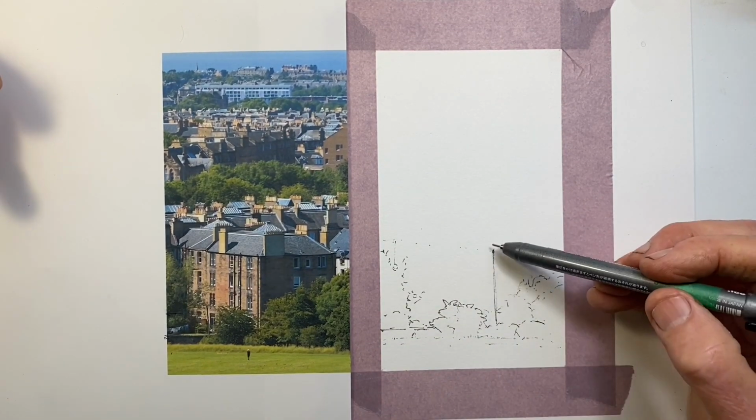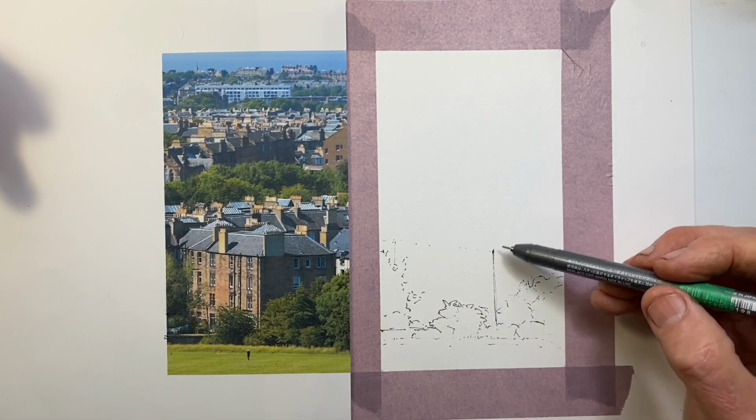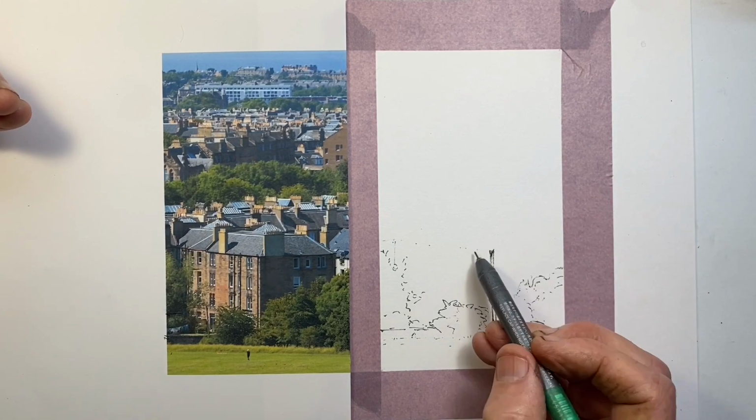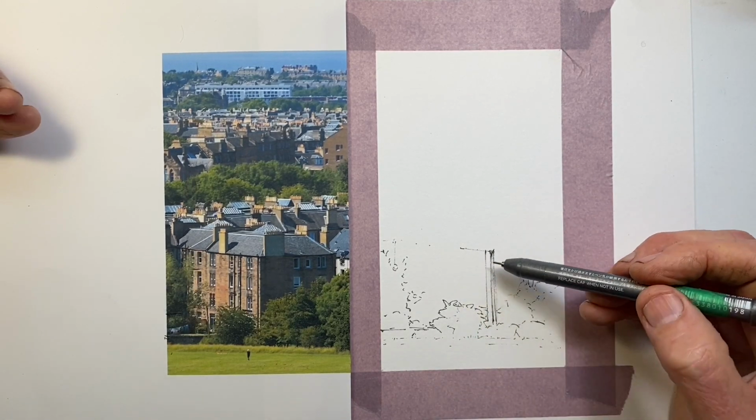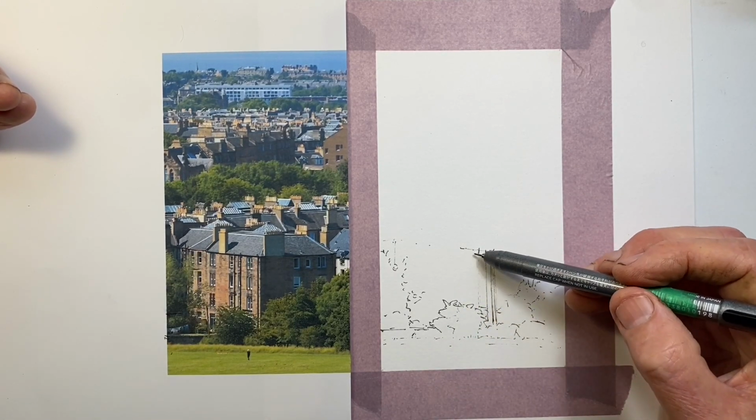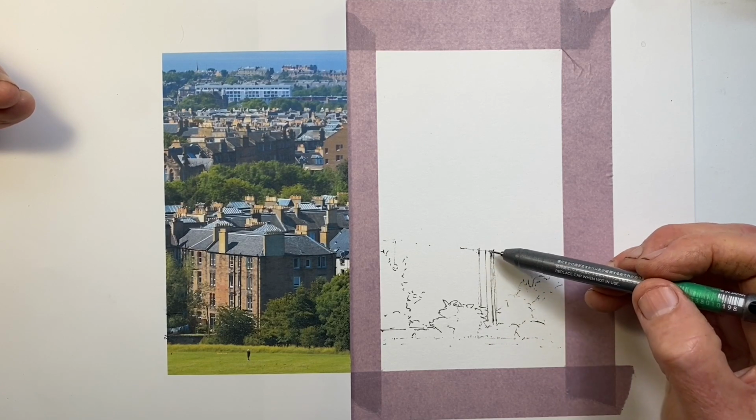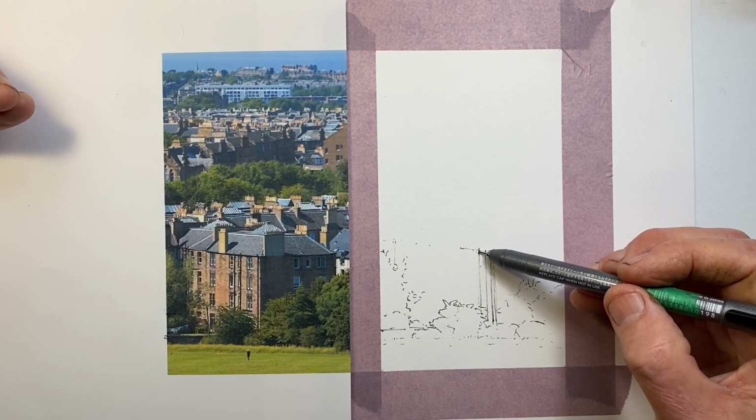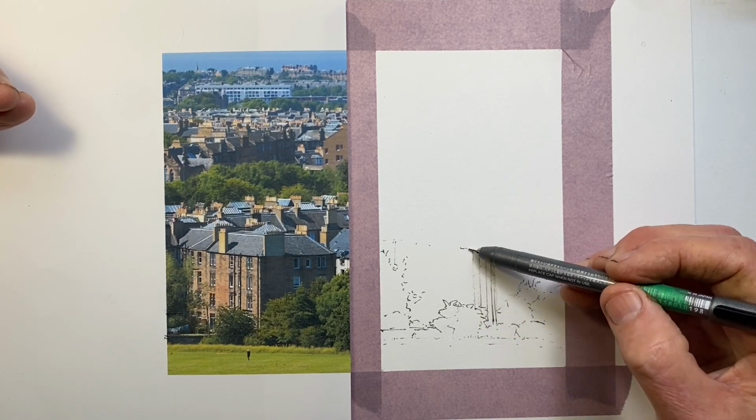And that's particularly the case with panoramic shots. So how do we make the choices? What do we do? What's involved in simplifying? What are we looking for to draw with what we do draw? And how do we decide what to leave out?